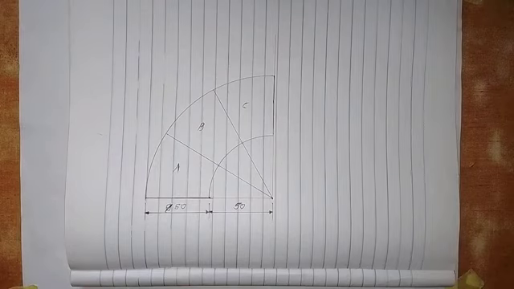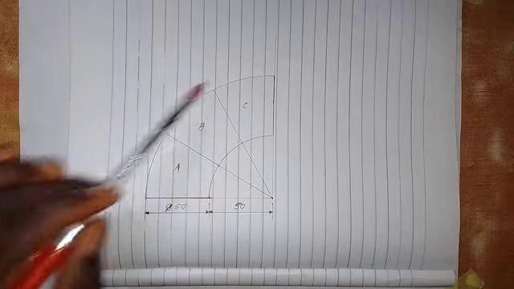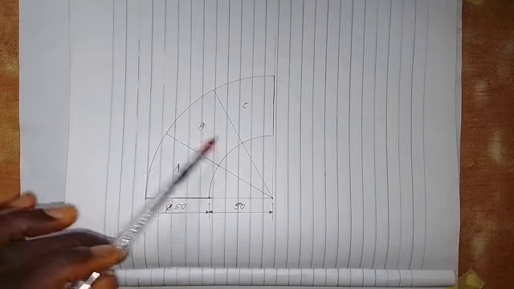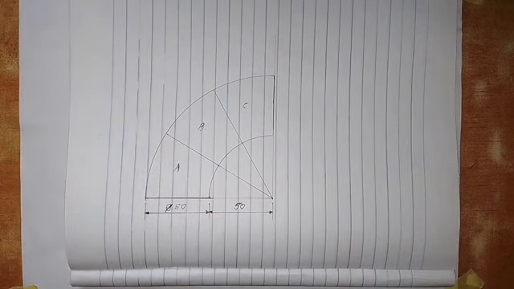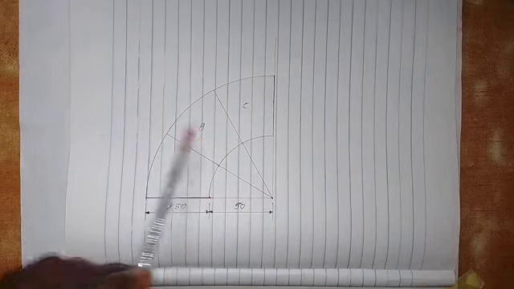I got this question from one of the platforms that I belong to, and we are asked to develop this part of the pipe using the radial line method. I'm going to show you how to work this out, and then we work out the surface development of part B.